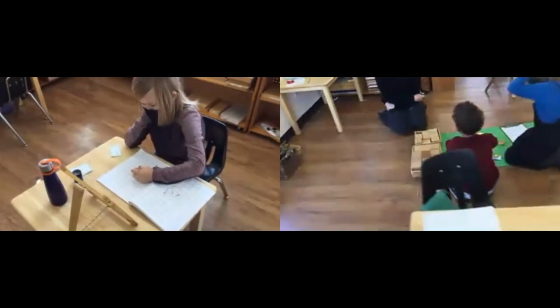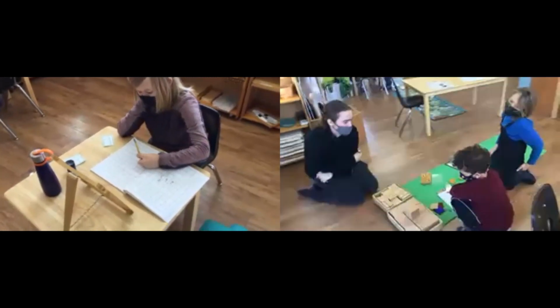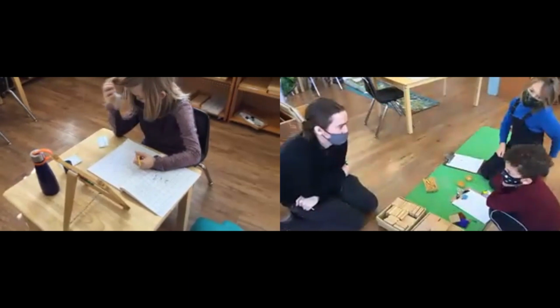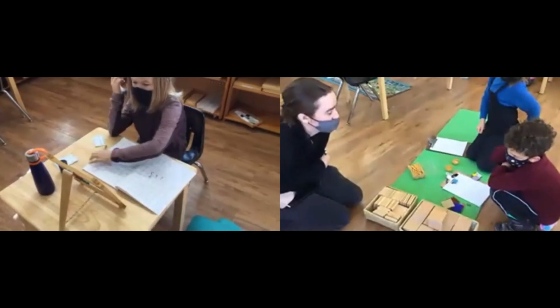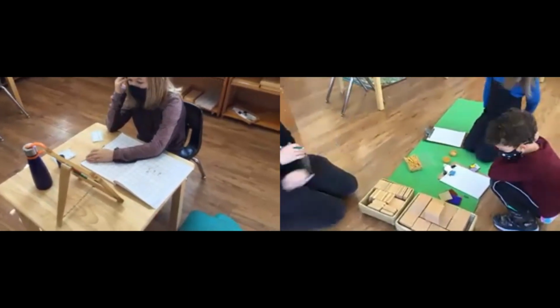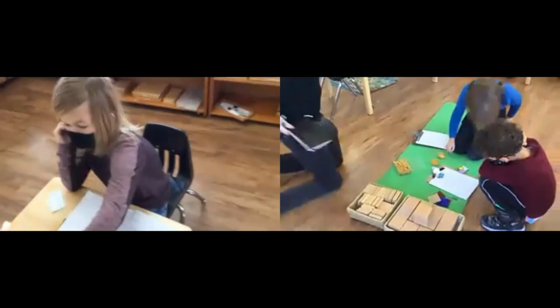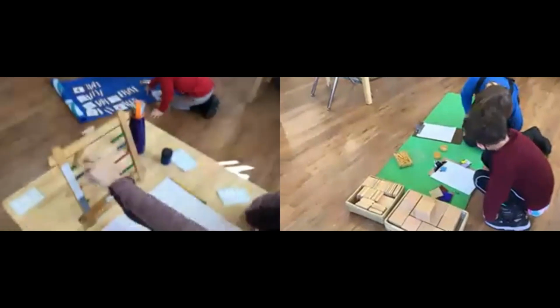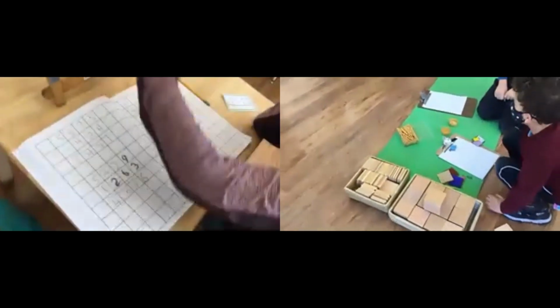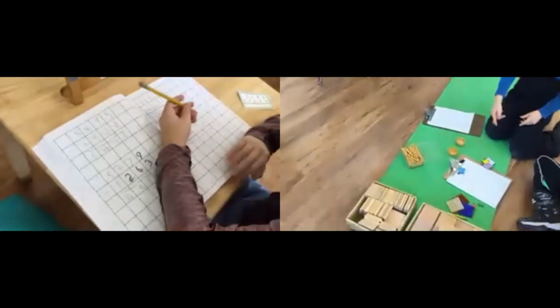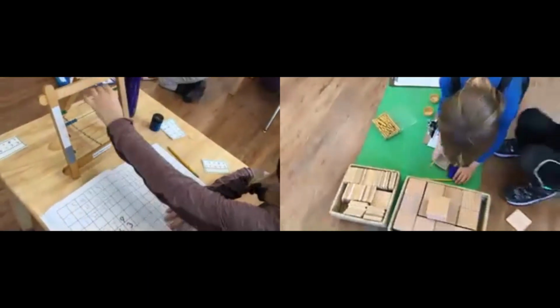And then let's see what we've got going on here. It looks like this child on the left is also working on math because that's called the bead frame. In our classroom, math is broken down by different skills. And when a child has gone to the bead frame from the stamp game, it means that they're ready for the next level of abstraction.